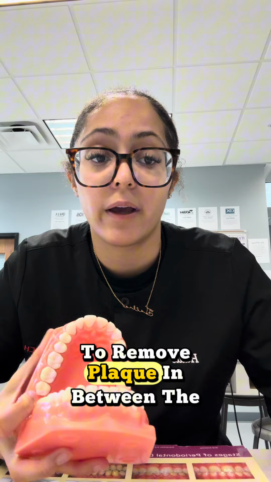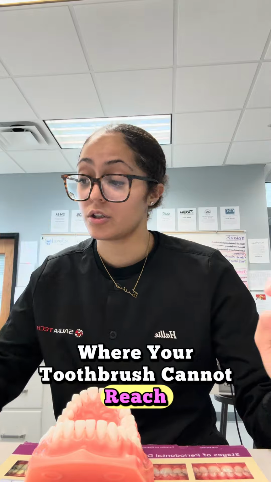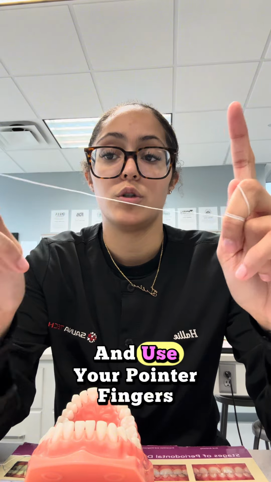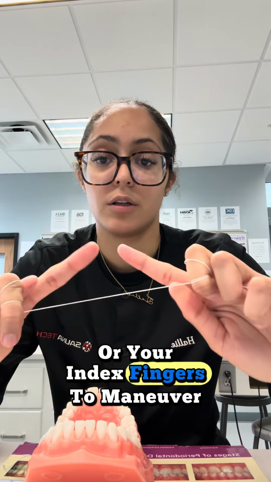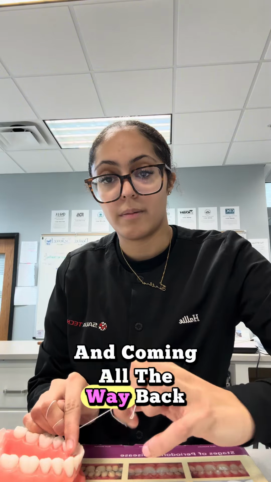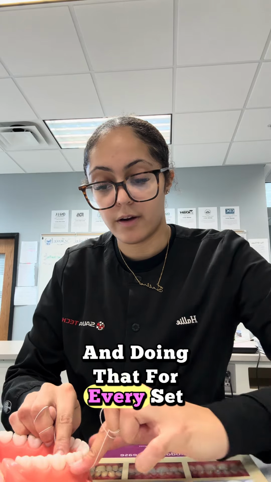Flossing once a day to remove plaque in between the teeth where your toothbrush cannot reach. When flossing, you want to wrap it around your middle fingers and use your pointer fingers or your index fingers to maneuver the floss. Wrapping around and coming all the way back up. And doing that for every set.